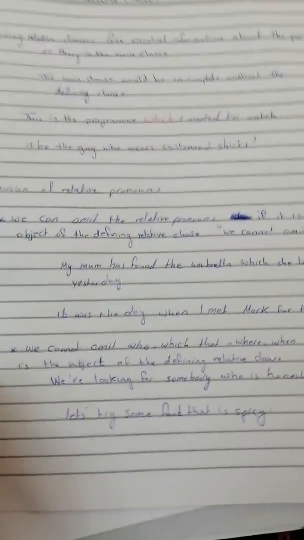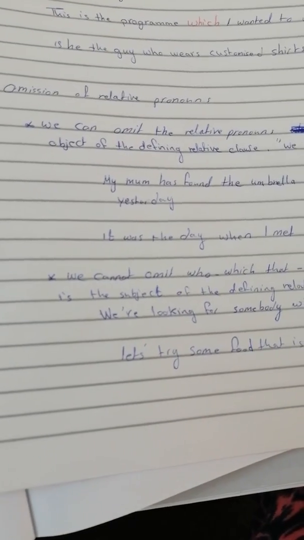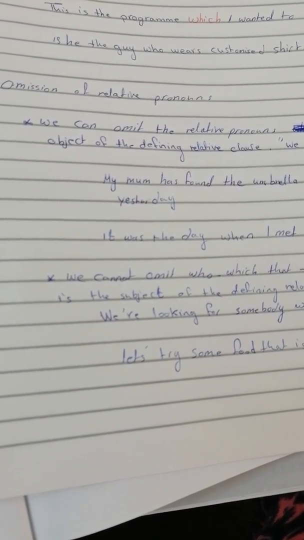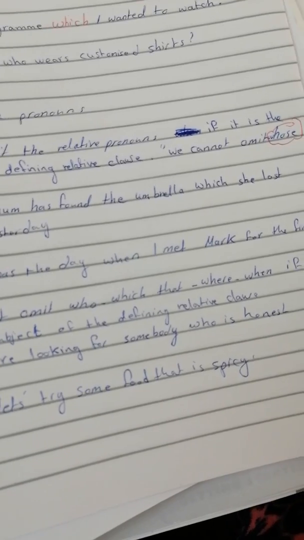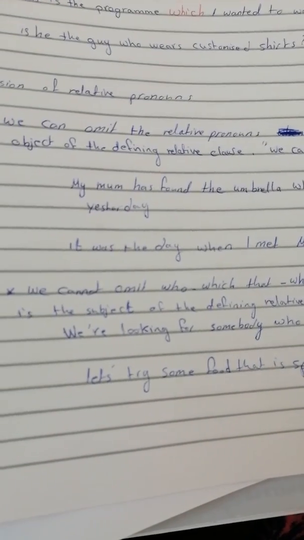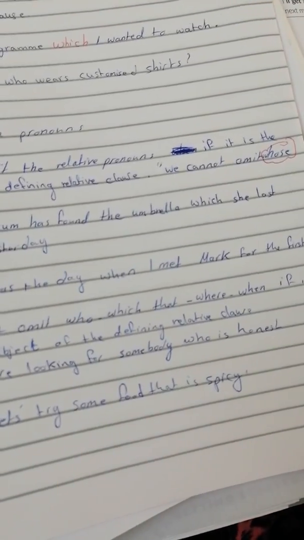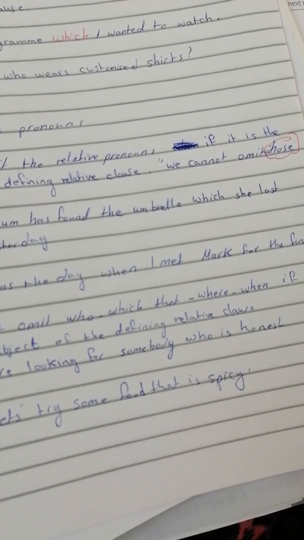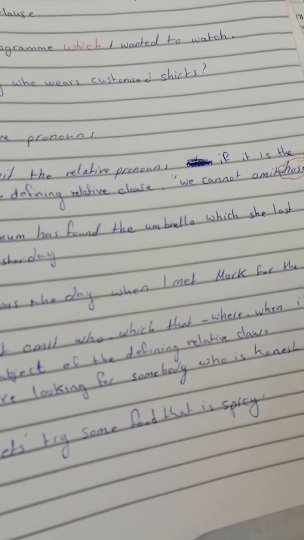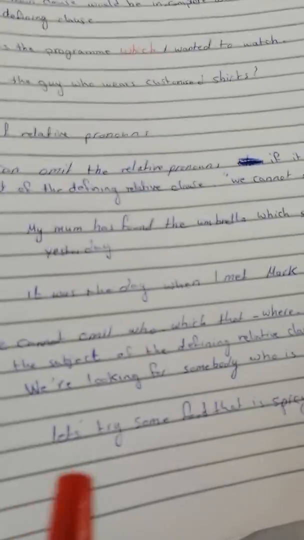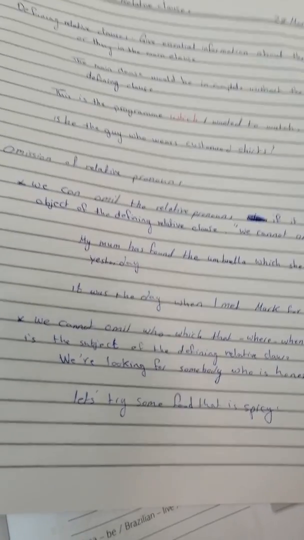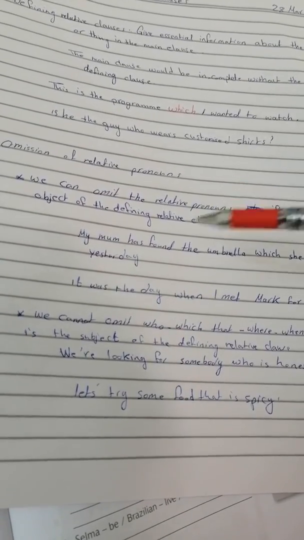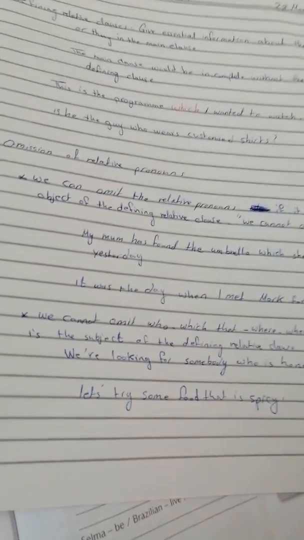omission of relative pronouns. When can we omit, نحذف يعني delete, the relative pronouns? We can omit the relative pronouns if it is the object of the defining relative clause. We cannot omit whose. Whose is very important. We cannot delete whose. Whose will be in the sentence, but another one, which is when it is an object, if the relative pronoun is an object, it's okay, you can omit it.